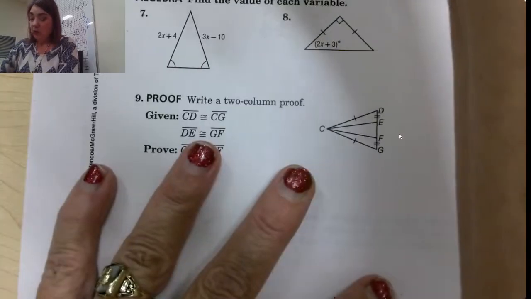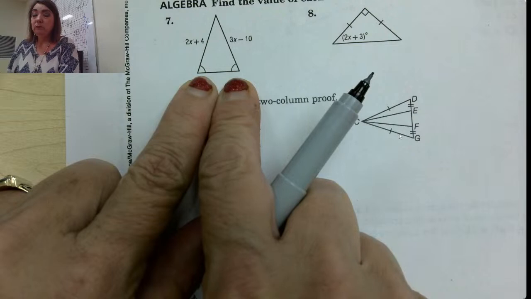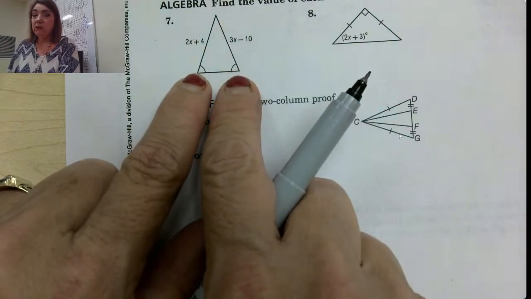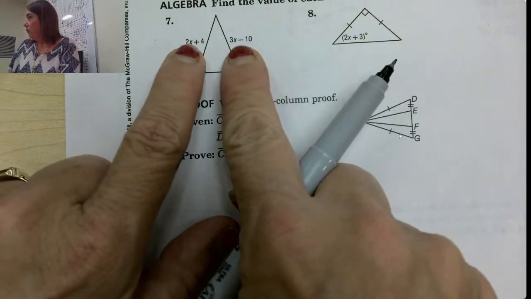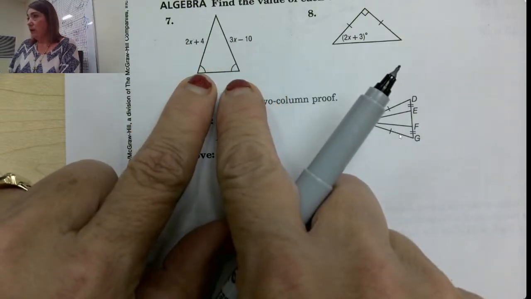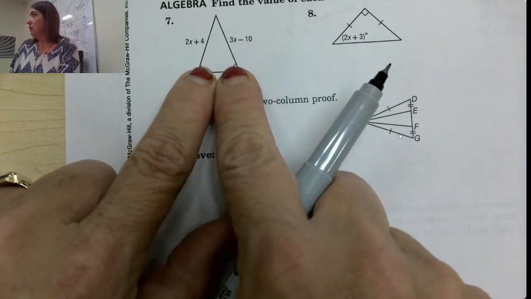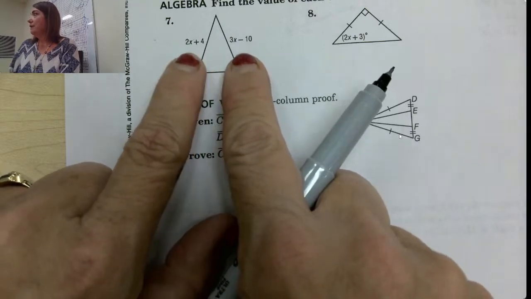Okay, so based on this picture, what do we know? Those two angles are the same, which tells us what? Hey, this information is not about the angles. Y'all know that, right? What is that information about? The sides. But what do we know about the sides?